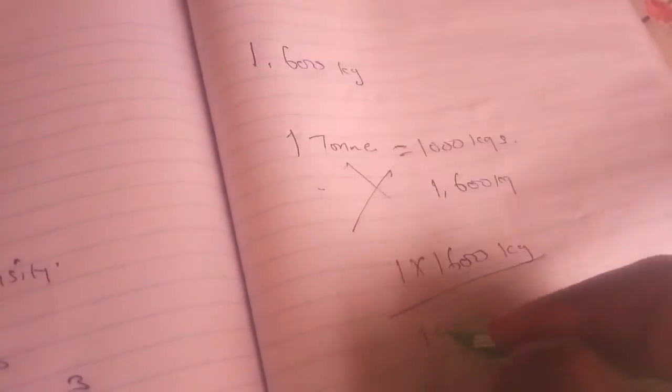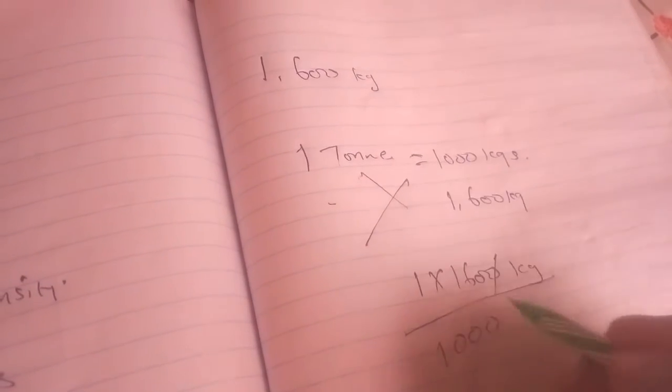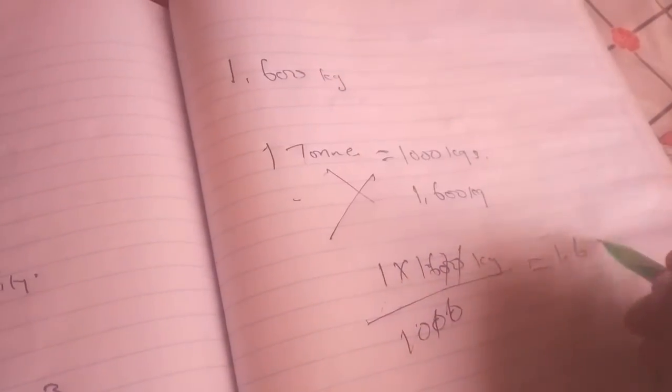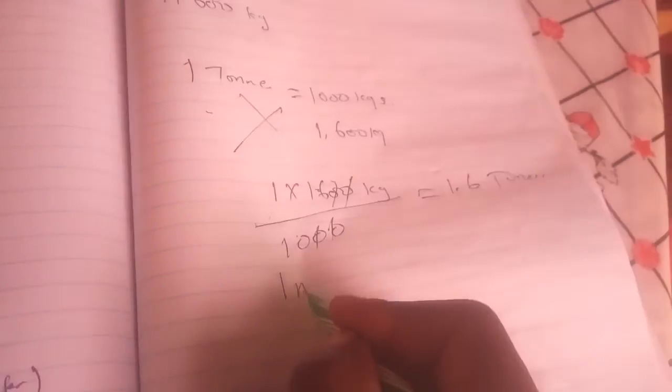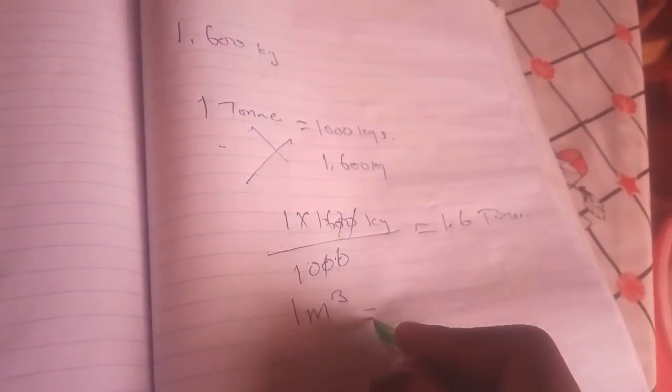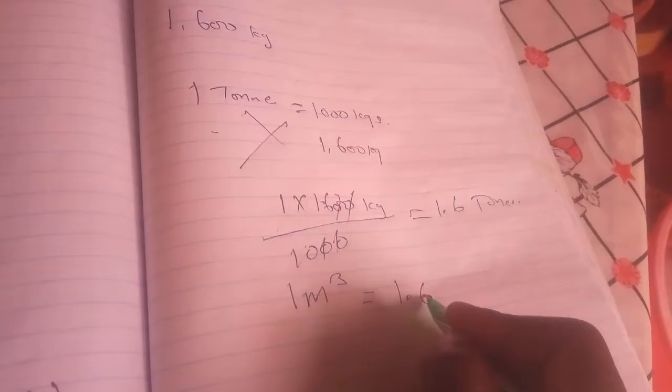You just do the cross multiplication: 1 times 1600 kgs divided by 1000. This zero and this zero cancel, so it is 1.6 tons. So in short, 1 meter cubed is equal to 1.6 tons.